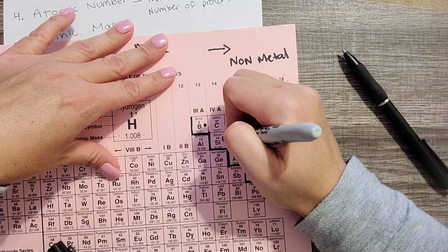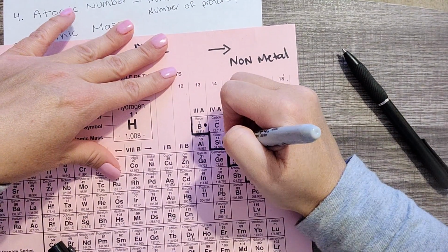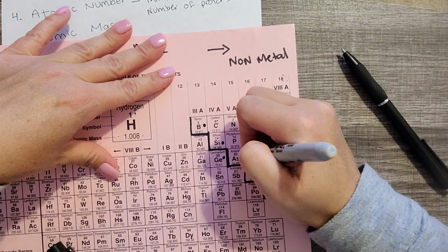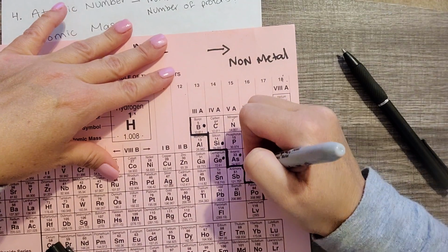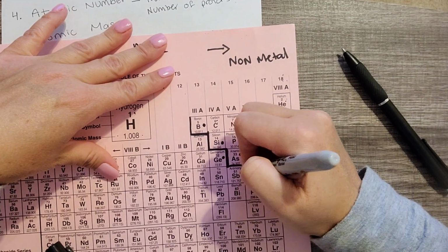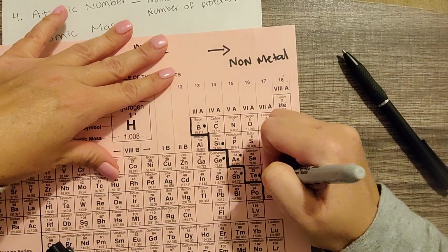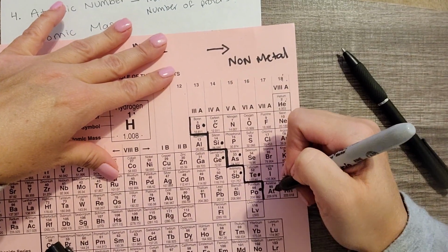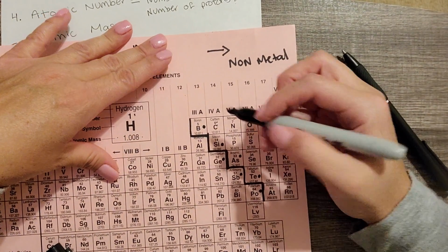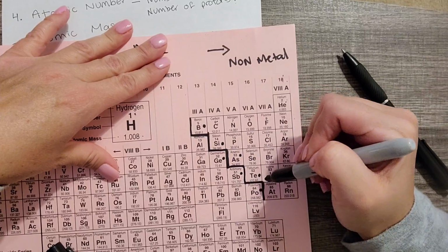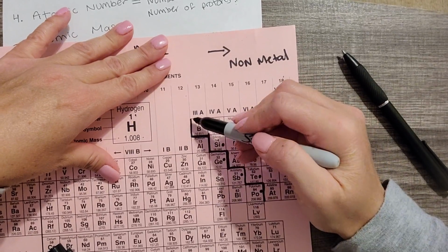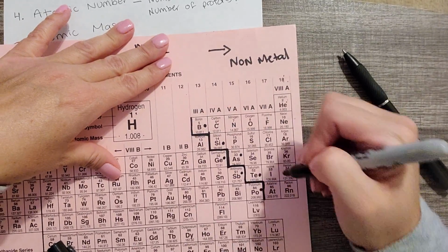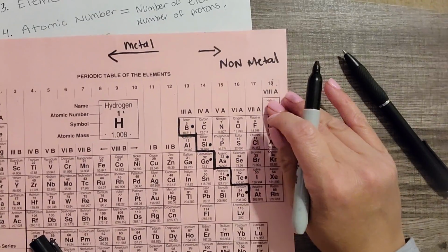Aluminum is a regular metal. Silicon is one. Germanium is one. Arsenic is one. Antimony, tellurium, and polonium. Yeah, maybe not At either. So these are the semi-metals, and you can note them on your periodic table so that you make sure that you know which ones those ones are.